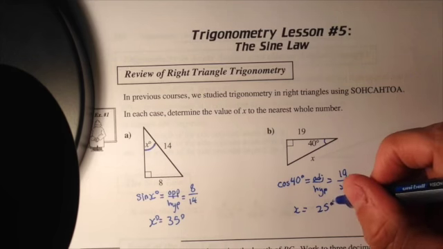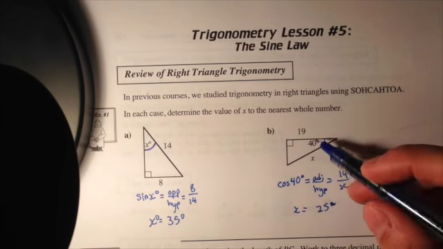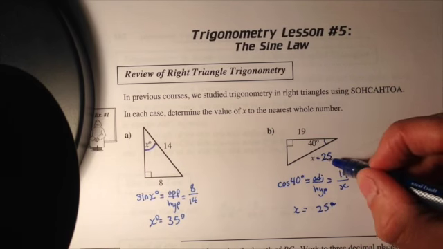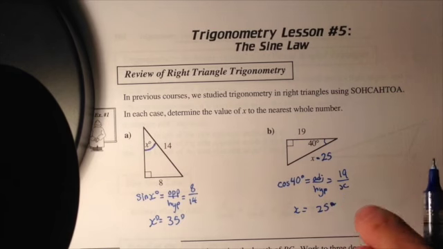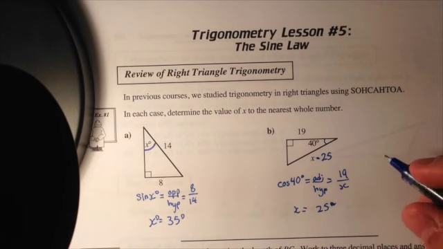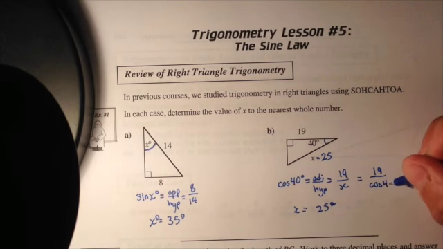So that's my answer for B, where x is equal to 25. Remember, if you're solving for hypotenuse, your x and your cos 40 will switch places, and it would just be 19 divided by cos 40, and that's what you would type into your calculator.